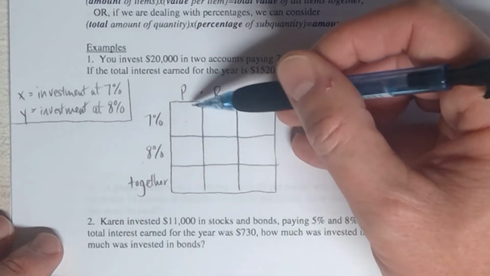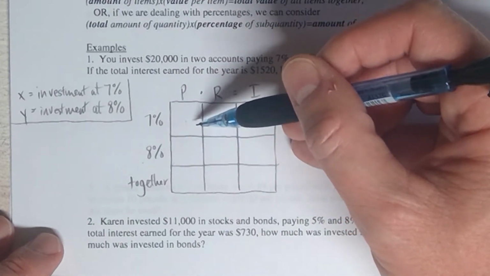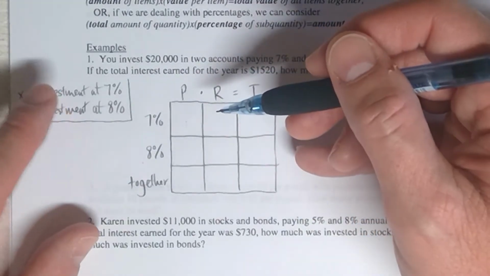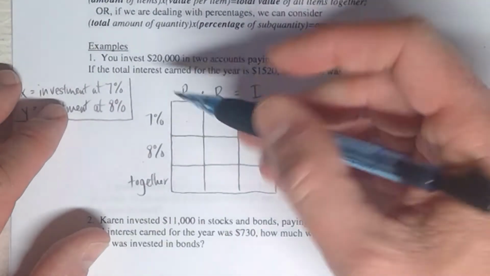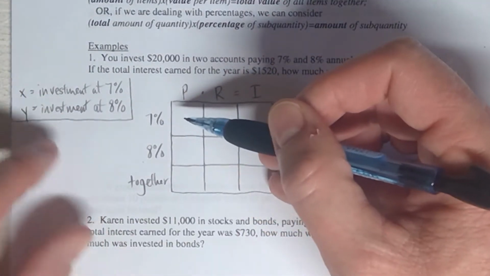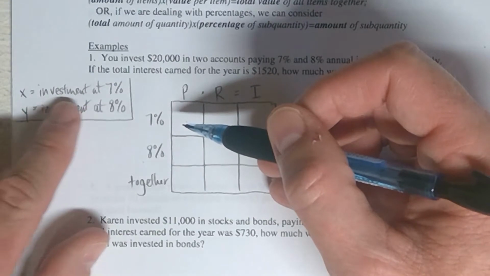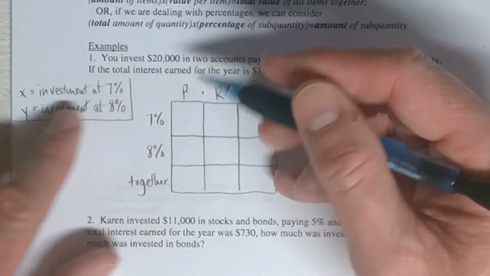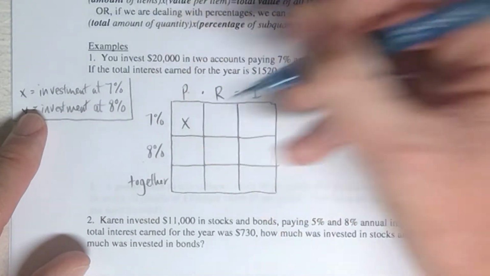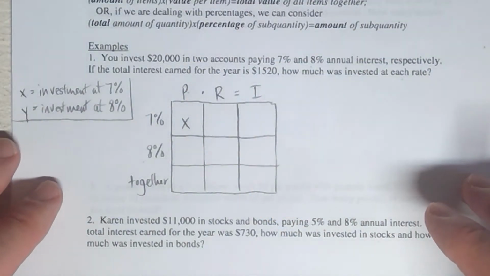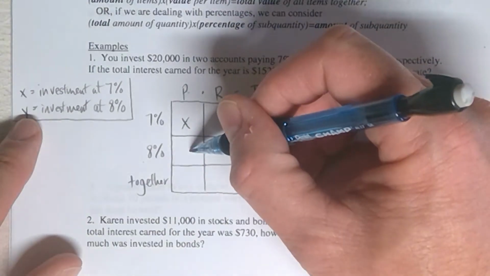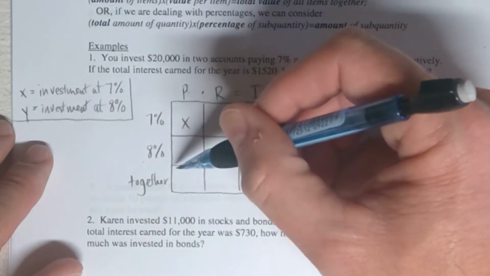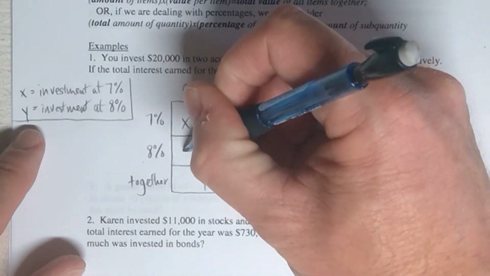We don't know what the principal is at 7% because remember, principal is the same thing as investment. When you don't know what the box is equal to, but you have a variable for that particular thing, then you put the variable in there instead. Same thing with the next box down. We just work our way down. We don't know what the principal is at 8%, but we have a variable for it, so use that.